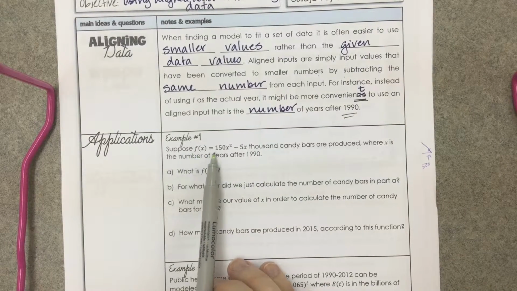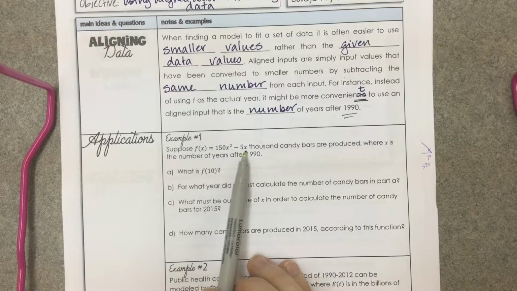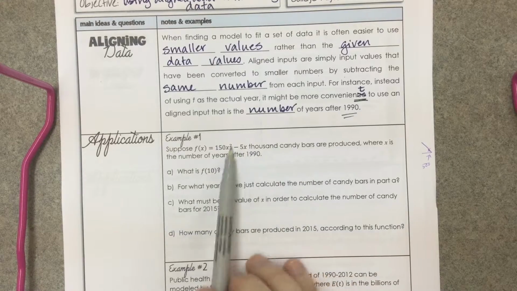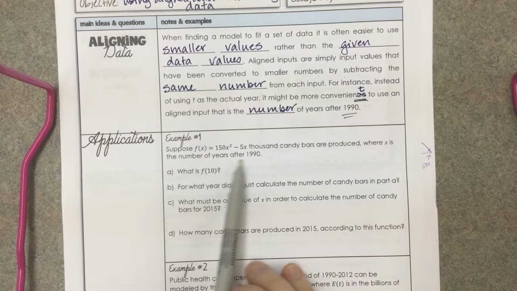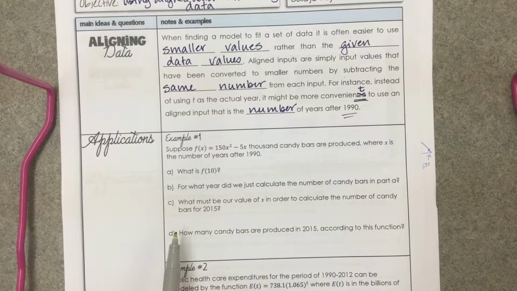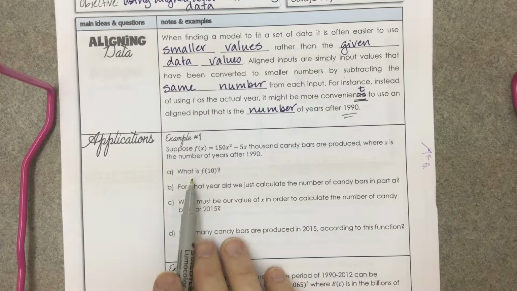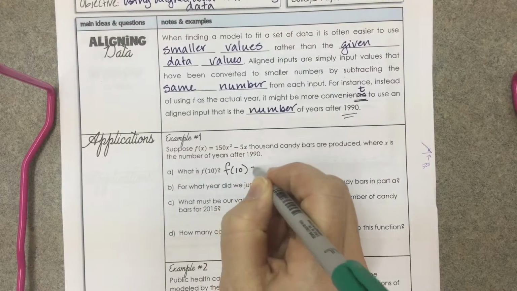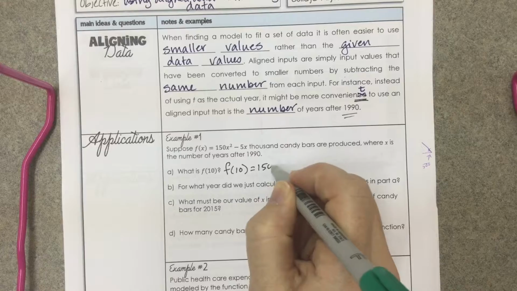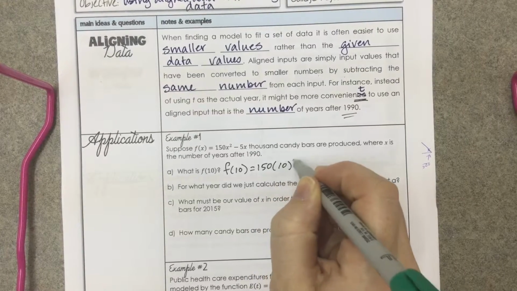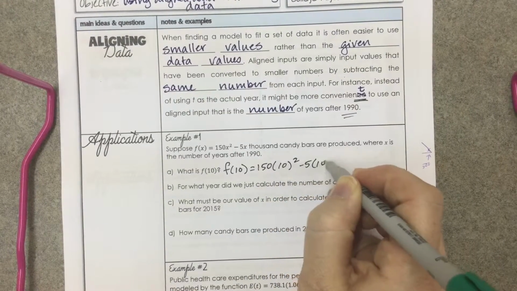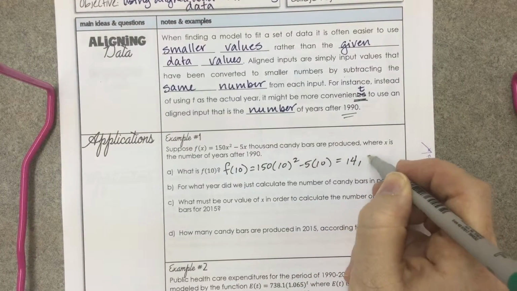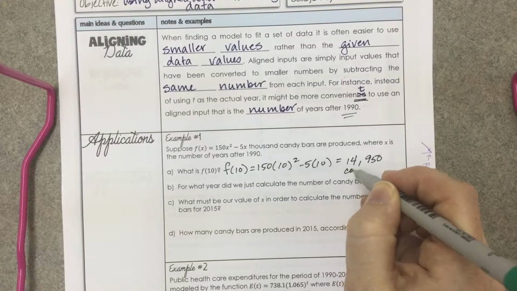Suppose f of x is equal to 150x squared minus 5x, in 1,000 candy bars, and that this number of candy bars are produced where x is the number of years past 1990. So what is f of 10? We're going to take 10, plug it in for x, so 150 times 10 squared minus 5 times 10. And we get that this is 14,950 candy bars.